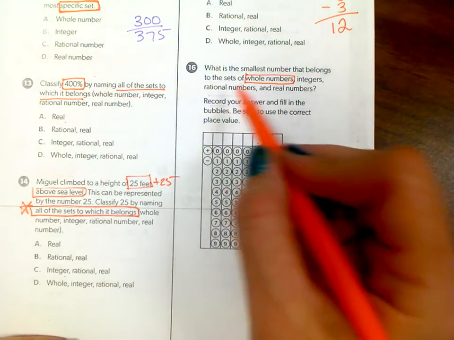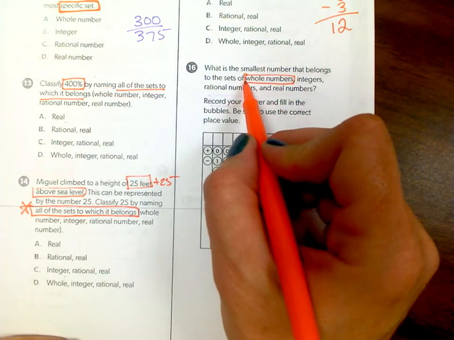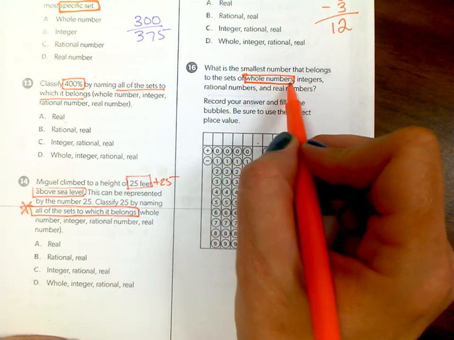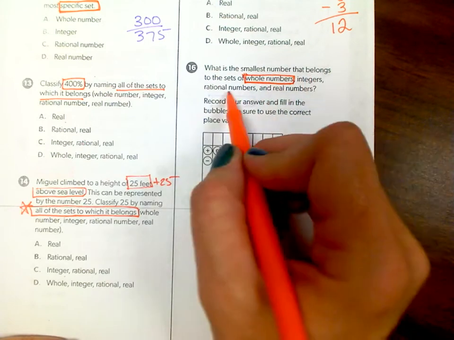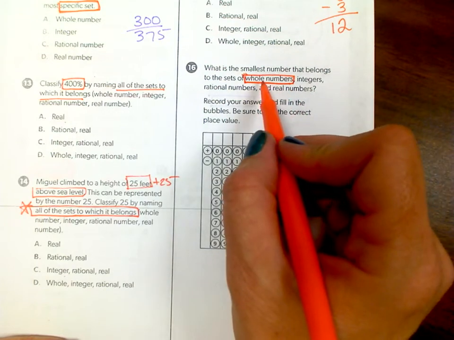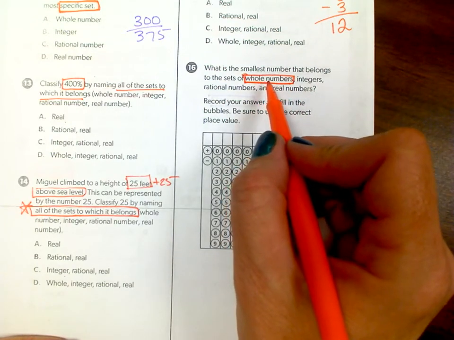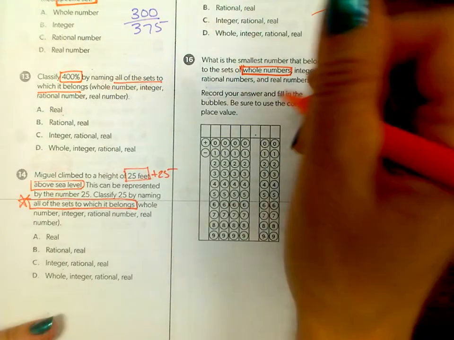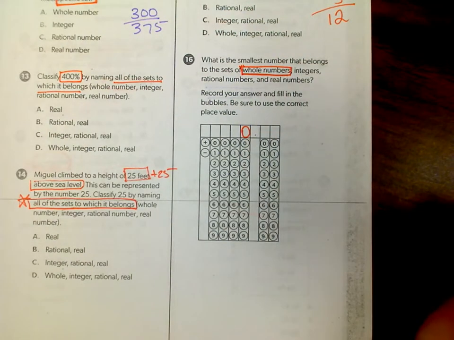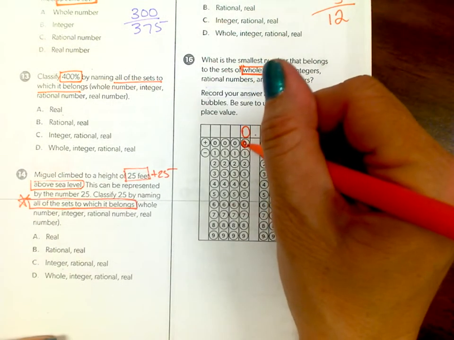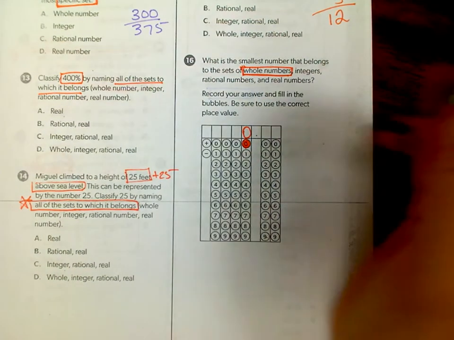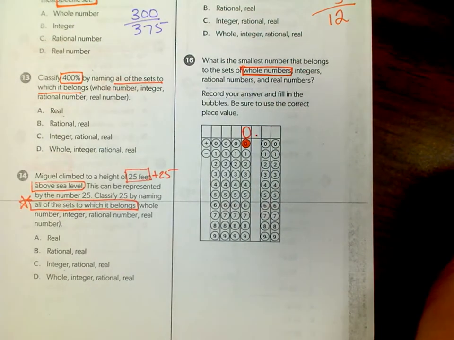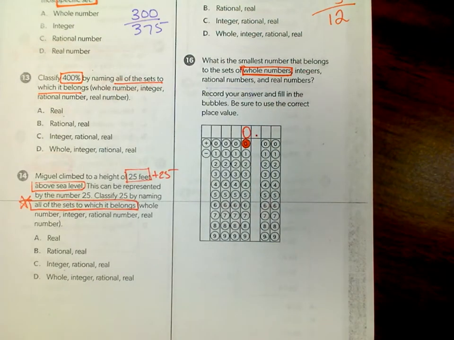But we're looking at whole numbers because whole numbers can fit into every other category. But what's the smallest number that belongs to the whole number family? Remember I said about a pizza, if you get a pizza and you eat all of it, there are 0 pieces left. So make sure this is your decimal. All whole numbers go in front of the decimal.